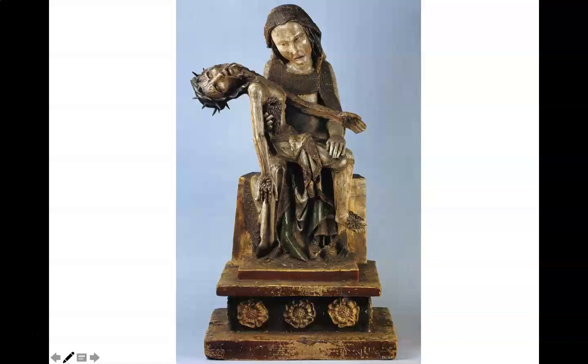And what we're seeing here is a Pietà from Germany. And it looks as though Jesus wasn't on a cross. Somebody actually took a shotgun to his hands and his feet and his side, and he's just bubbling blood out of his body.